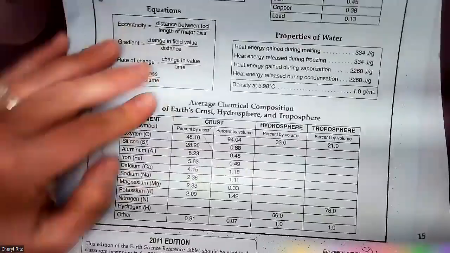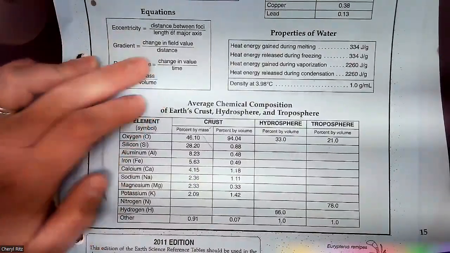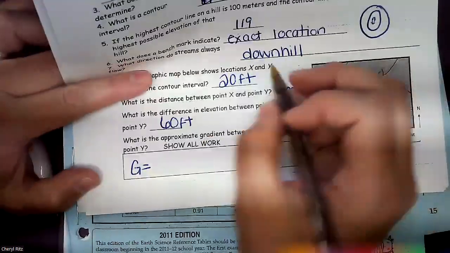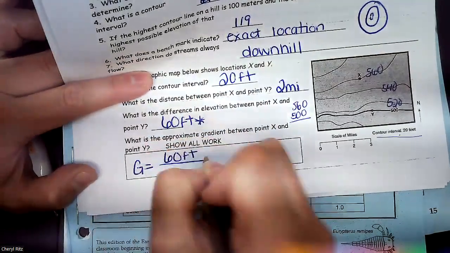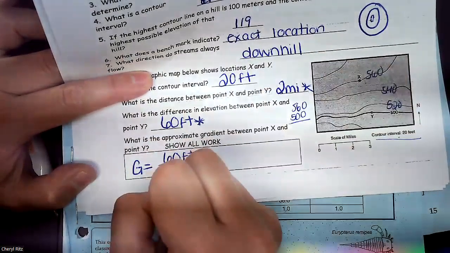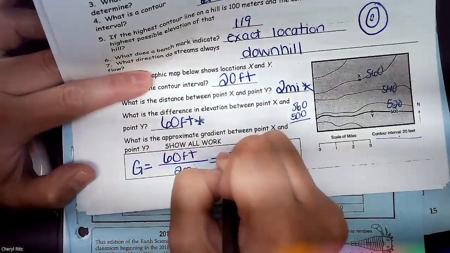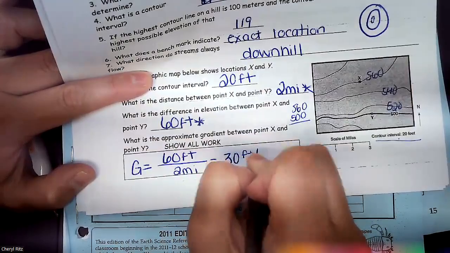Gradients. Remember, anytime you have to calculate, you have the formula on the front page of your reference table. Change in field value divided by distance. Well, we already know the change, that's 60 feet. We already know the distance between the two of them, that's 2 miles. So that gives us 30 feet per mile.